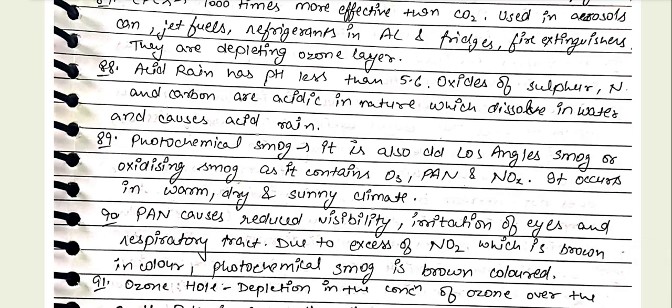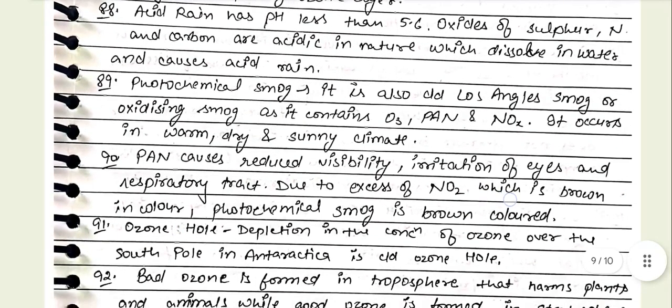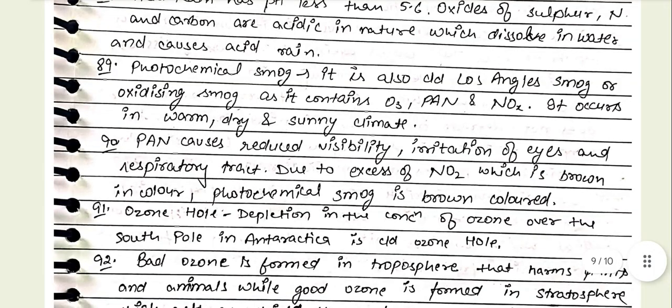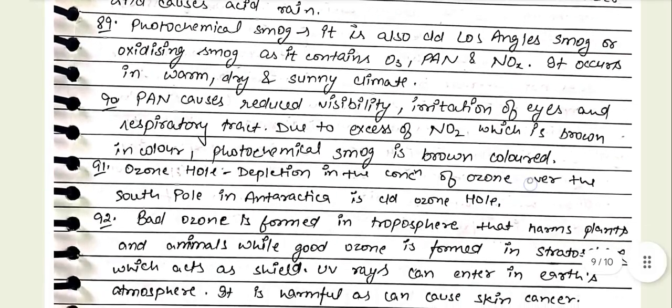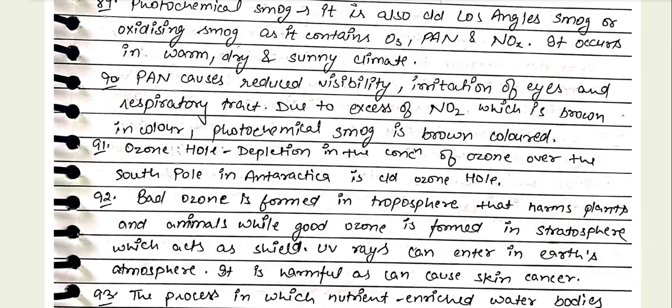Acid rain has a pH less than 5.6. Oxides of sulfur, nitrogen and carbon are acidic in nature, which dissolve in water and cause acid rain. Photochemical smog. It is also called Los Angeles smog or oxidizing smog as it contains ozone, PAN and nitrogen oxides. It occurs in warm, dry and sunny climates. PAN causes reduced visibility, irritation of eyes and respiratory tract due to the excess of nitrogen oxide, which is brown in color. Photochemical smog is brown colored.